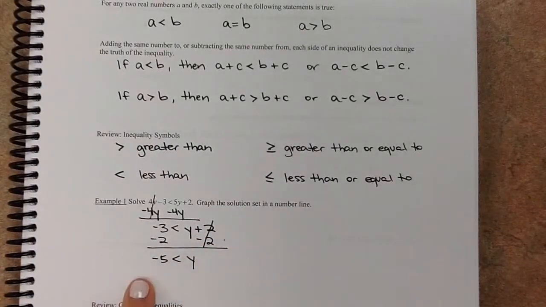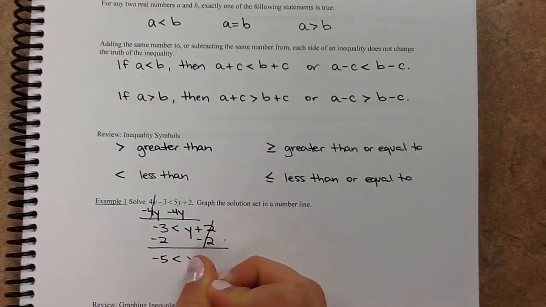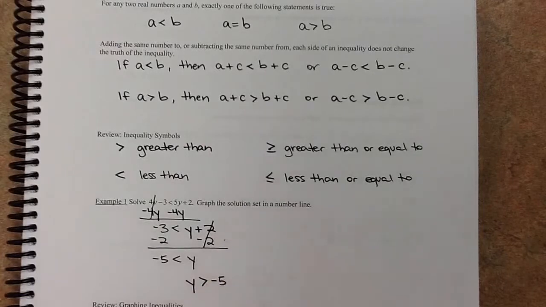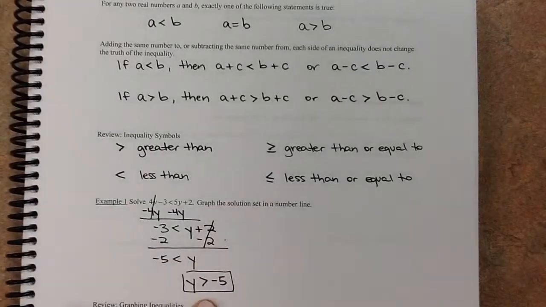So if we say that negative 5 is less than y, if we read it in reverse order, what that actually means is that y is greater than negative 5. So if negative 5 is the smaller of the two, that means that y is the greater of the two. So normally you want to write it like this. So this is your answer if you're writing it out in symbols.